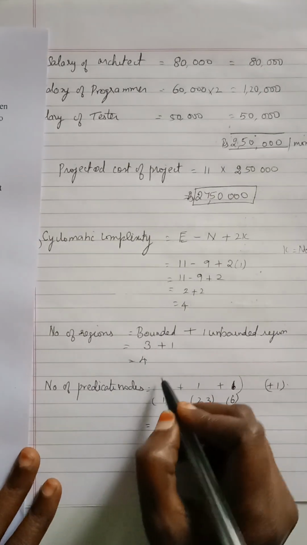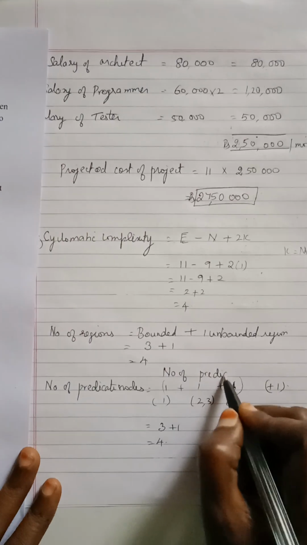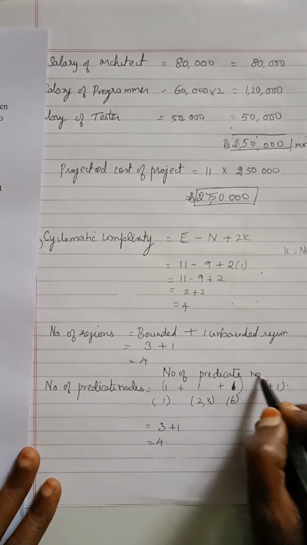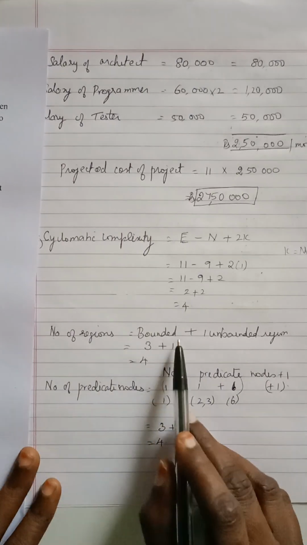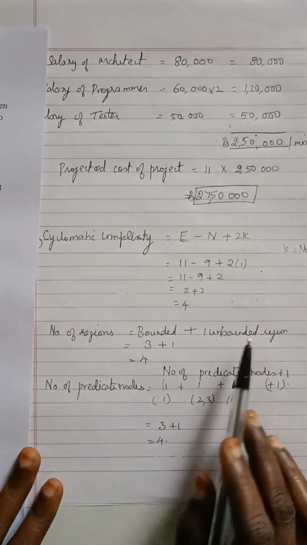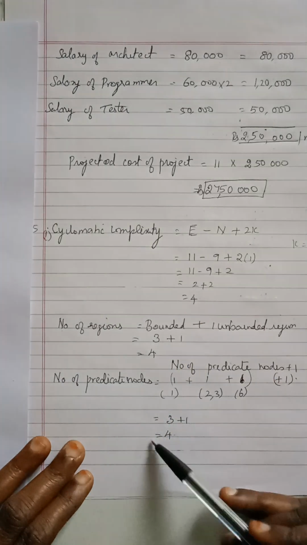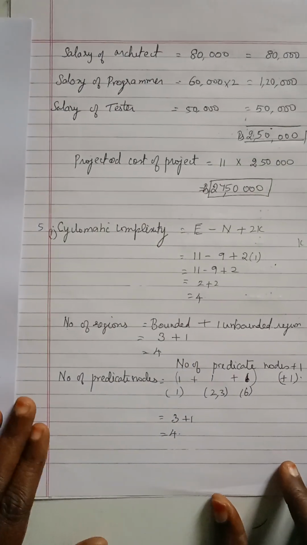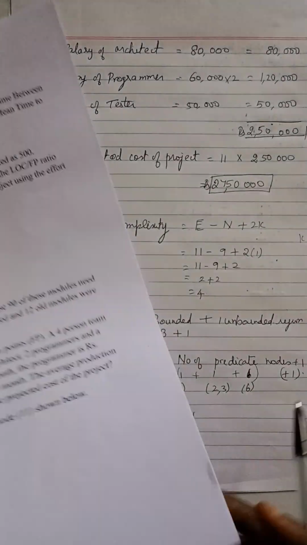So here too the formula is the number of predicate nodes plus 1. This is the number of regions: bounded regions plus 1 unbounded region. When I find all the values, we get the same value for the cyclomatic complexity. Whichever way you calculate, you get the same value. So we find the cyclomatic complexity to be 4.